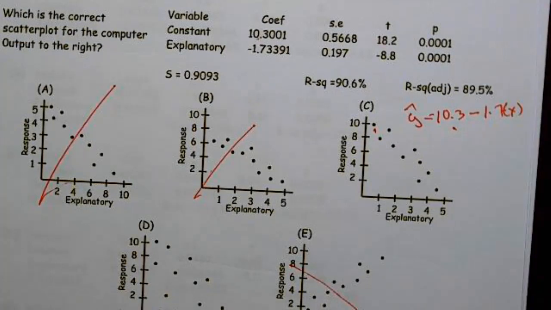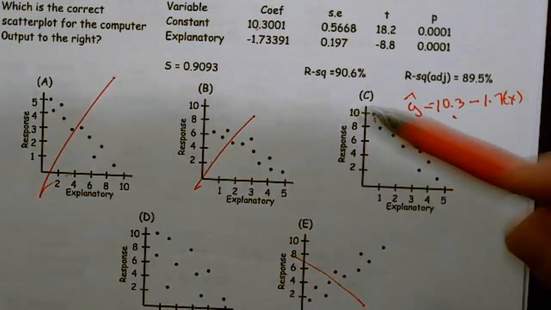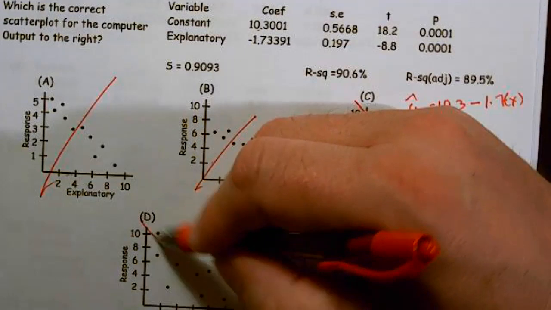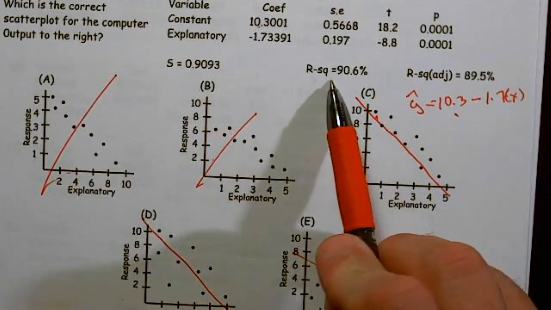So then I need to ask, what do I have? I have a very loose correlation here and a very strong correlation here. I know this is strong because the data points are close. Right here, the data points are not that close. So with that said, let's look at my R squared.